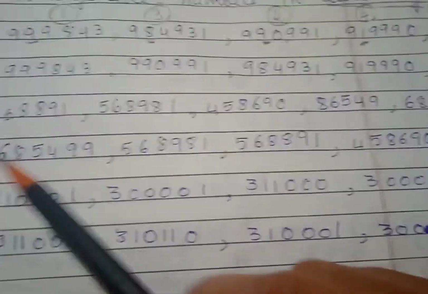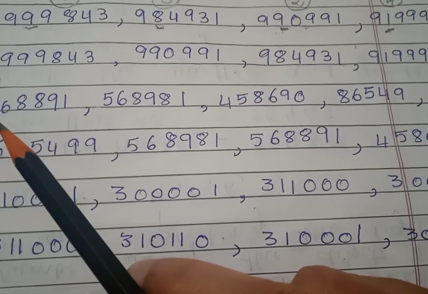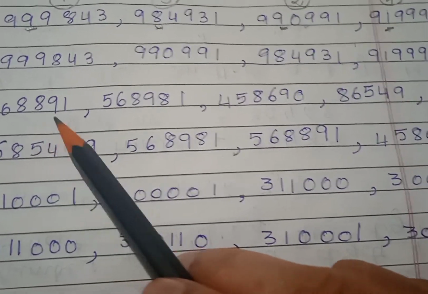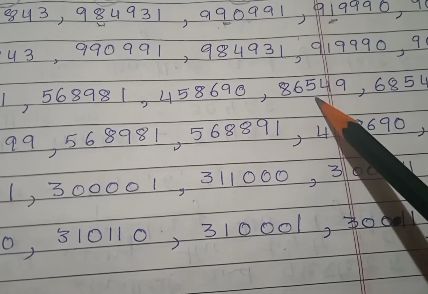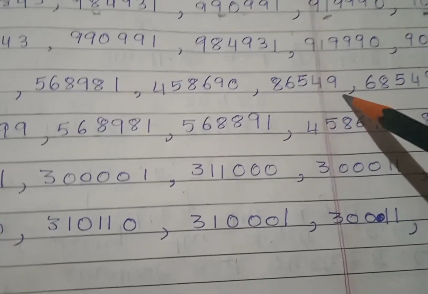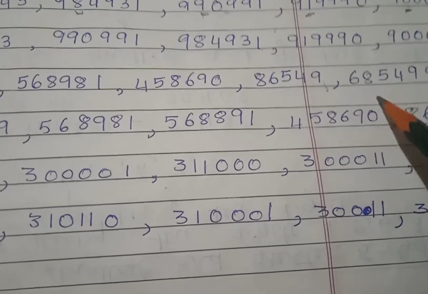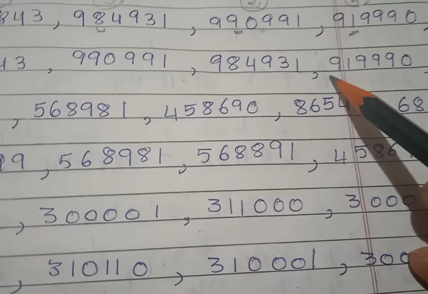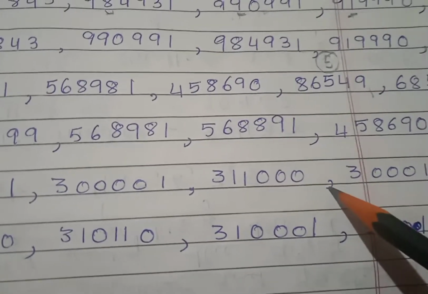Now let's count the next one, number B of question number 10. Number of digits 1 2 3 4 5 6, 1 2 3 4 5 6, 1 2 3 4 5 6, 1 2 3 4 5. This is the smallest number with 5 digits. Rest of them are all 6 digits. So this should come last, because we will have to write in descending order.